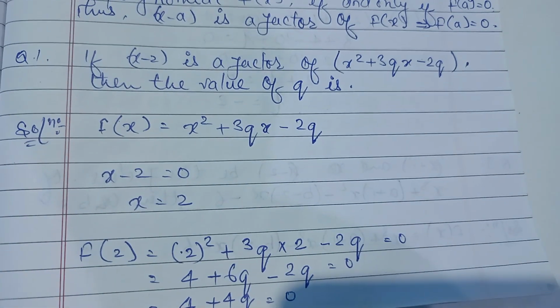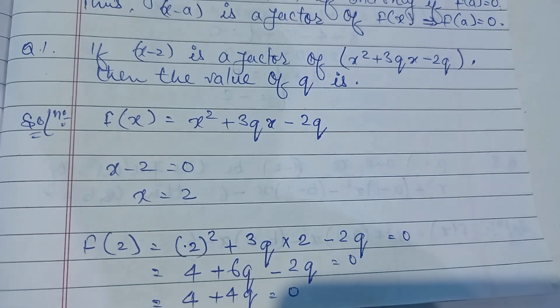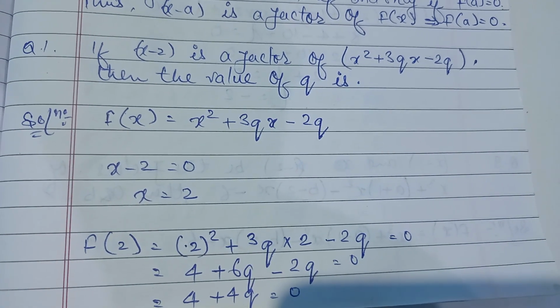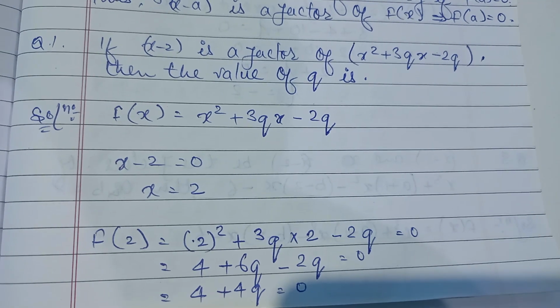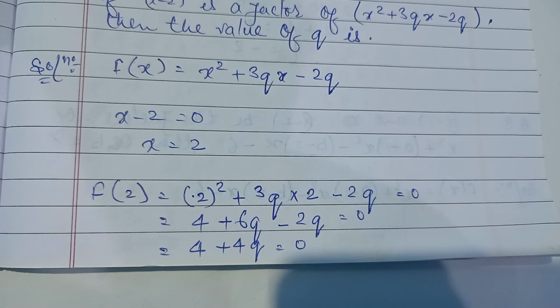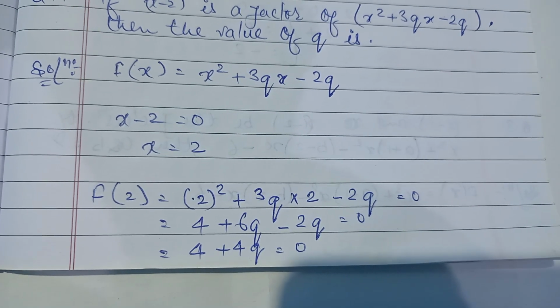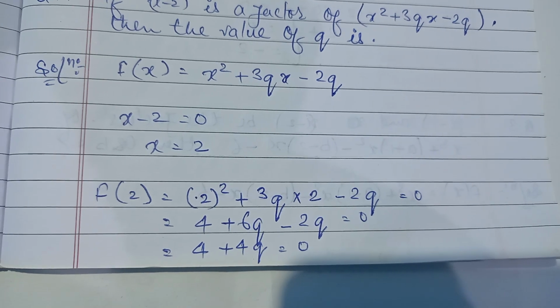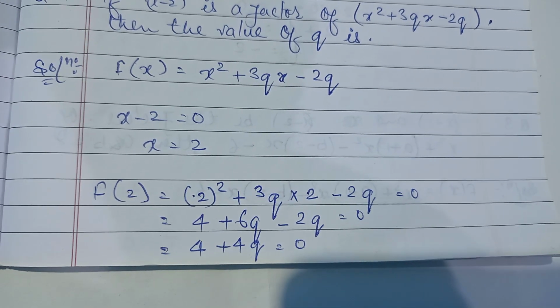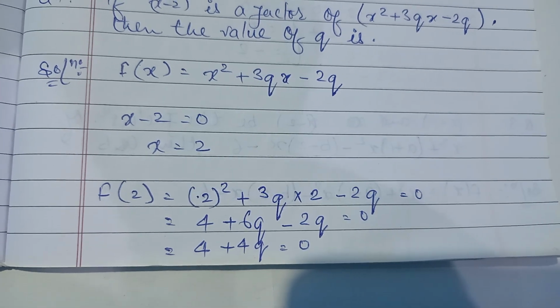Let's take an example. If x − 2 is a factor of x² + 3qx − 2q, then what is the value of q? We can solve it like this: p(x) = x² + 3qx − 2q, and here x − 2 = 0, where we take x = 2.